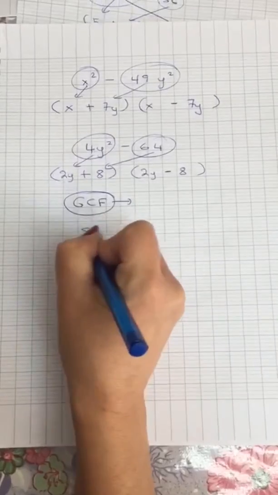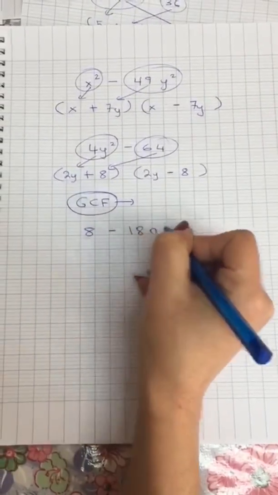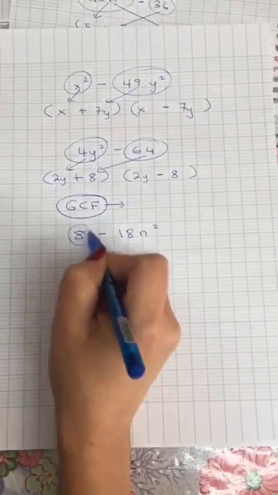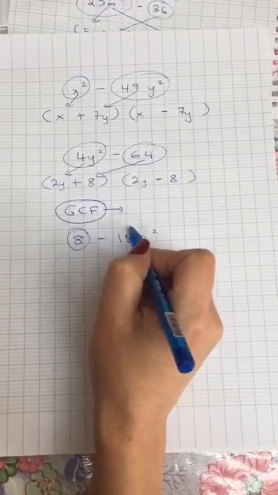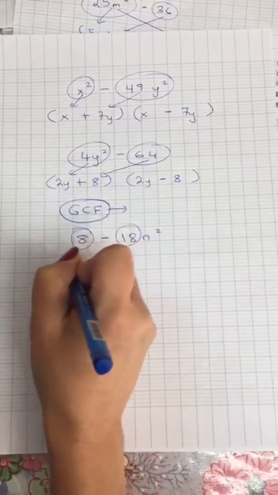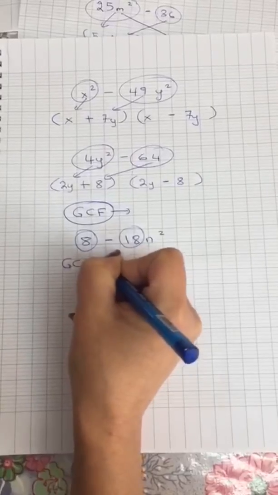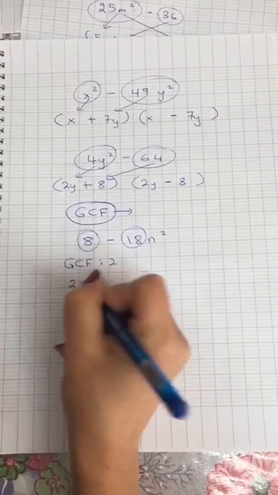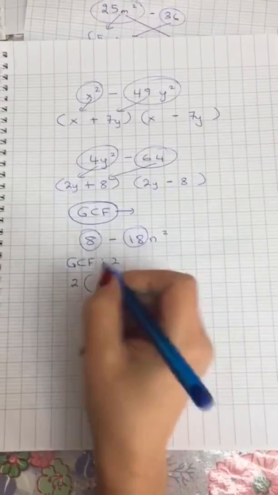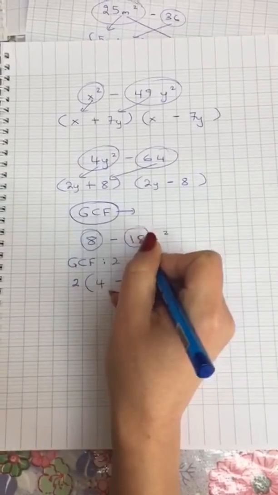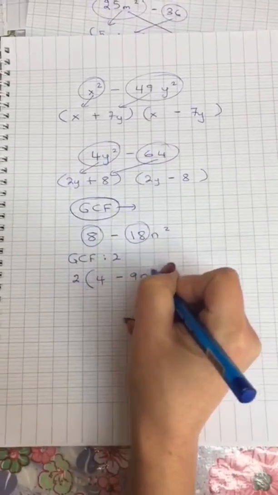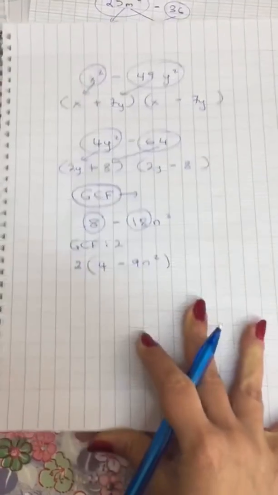The example is 8 minus 18n to the second power. I cannot take a radical of 8, and not even 18. So what do I do? I look for a GCF. The GCF here is 2. I put it outside my parentheses. 8 divided by 2 is 4, minus 18n² divided by 2 is 9n².